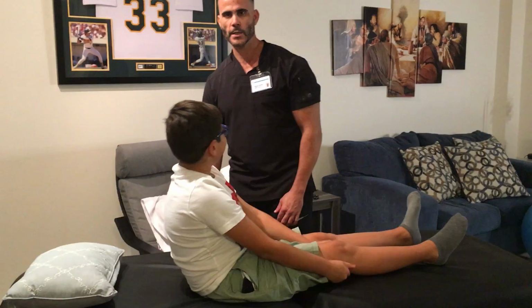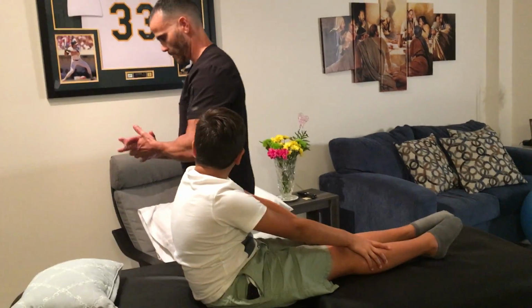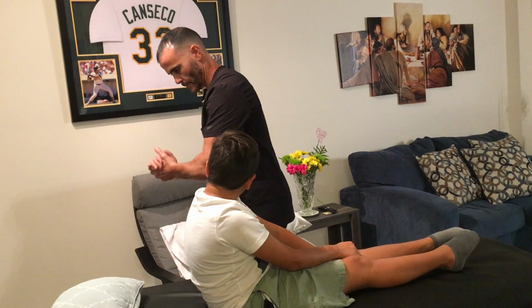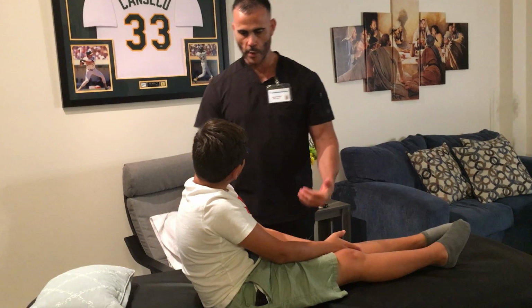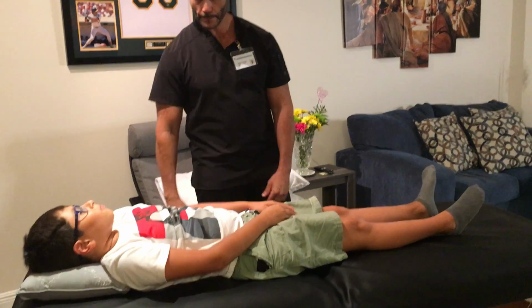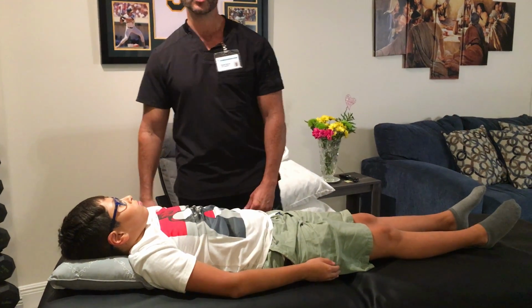Before I see my patient, I'm going to go to the restroom really quick. I'm going to wash my hands. And then I'm going to ask my patient to lay down on the table facing up, and we are going to demonstrate bed mobility training with my patient.